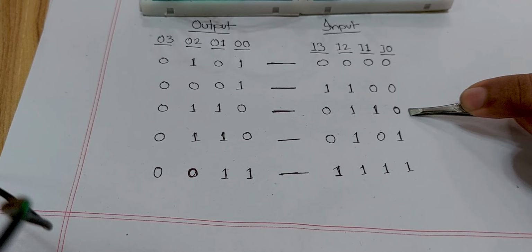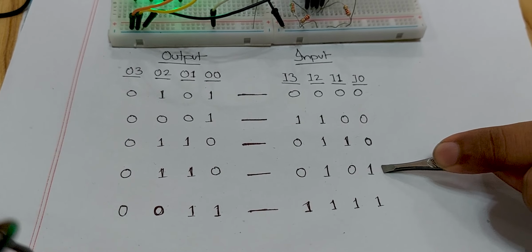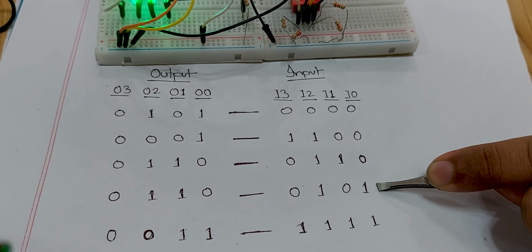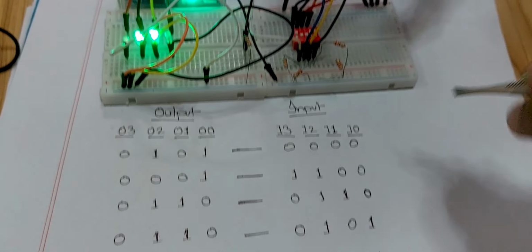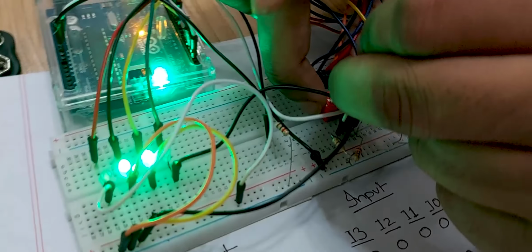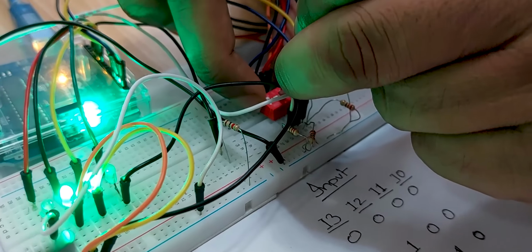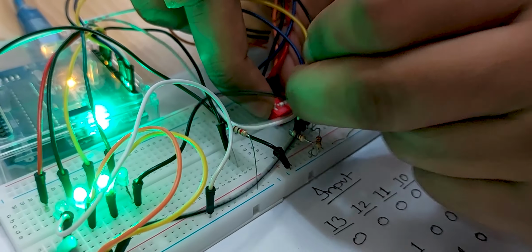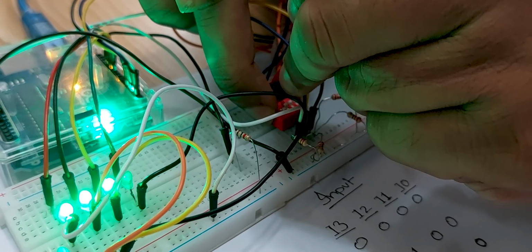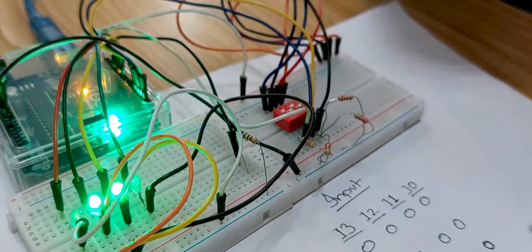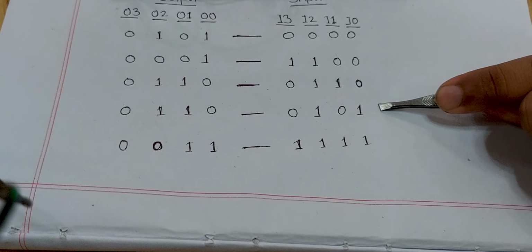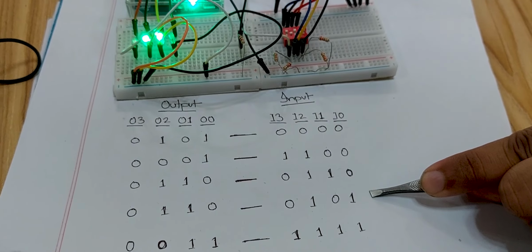For the next state, we will be changing this input to 0101. And the output according to the table would be also 0110.